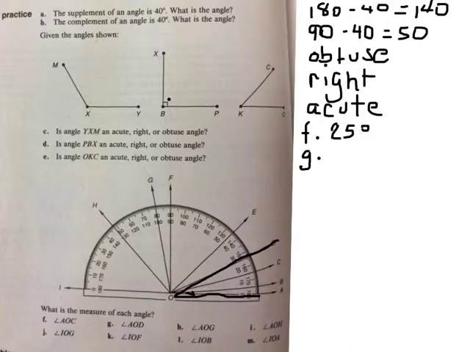Let's see, no, 25. No, I was wrong. For F, that is a 15 degree angle, and then G is a 25 degree angle.